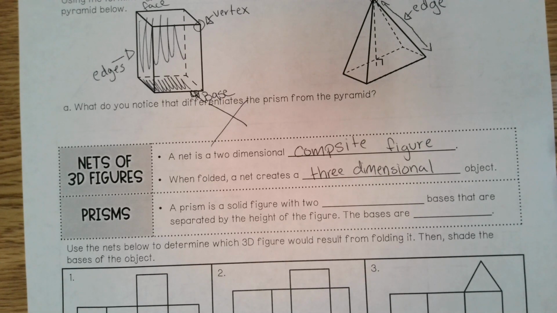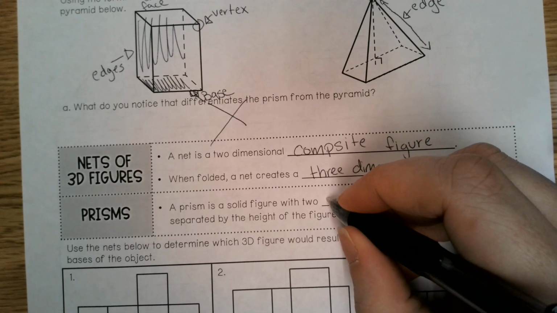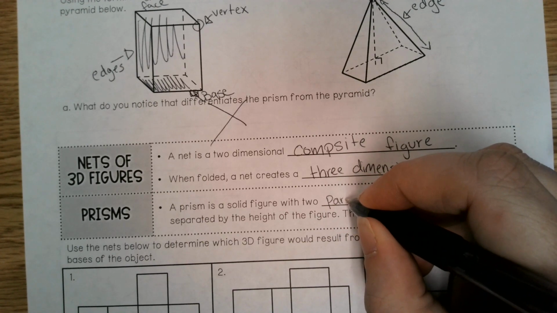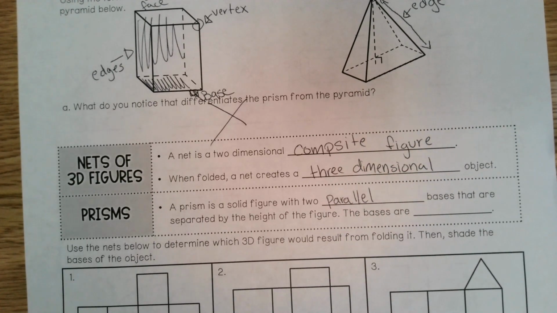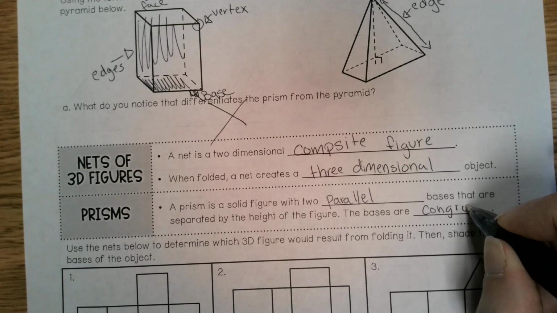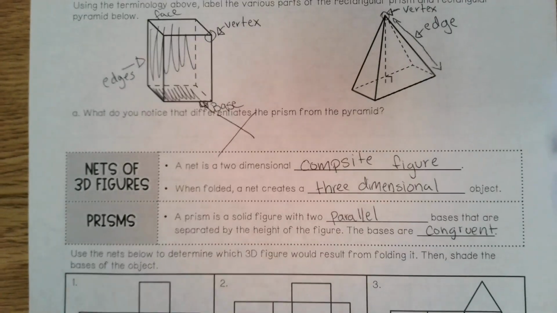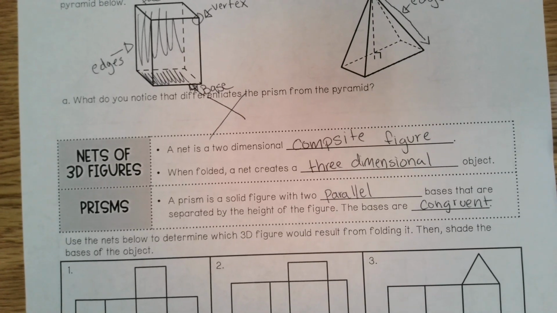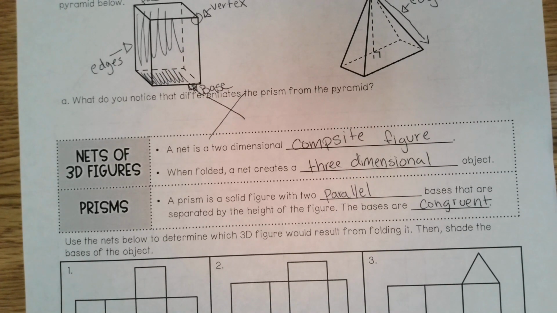Now, prisms. A solid prism is a figure with two parallel bases that are separated by the height of the figure. The bases are congruent. Again, a prism is a solid figure with two parallel bases separated by the height of the figure. The bases are congruent.